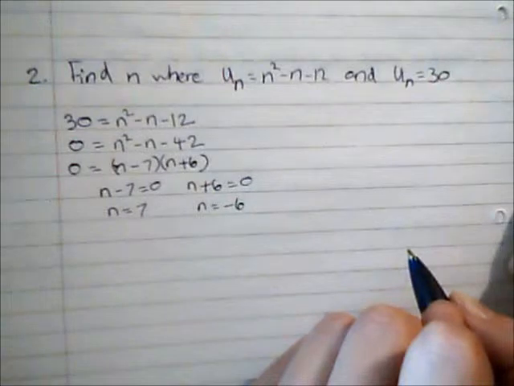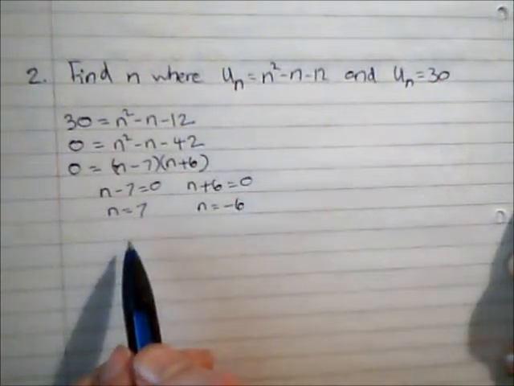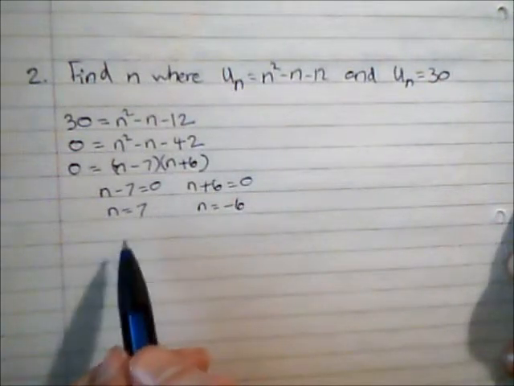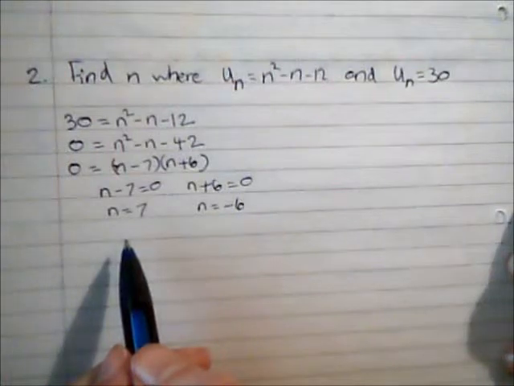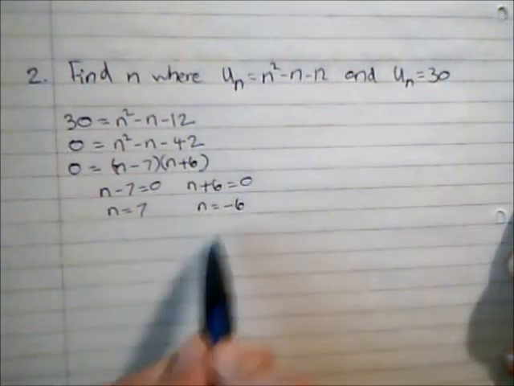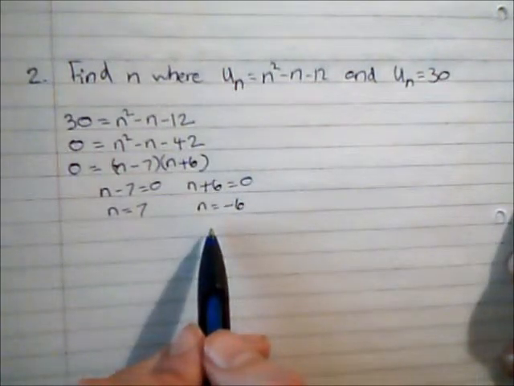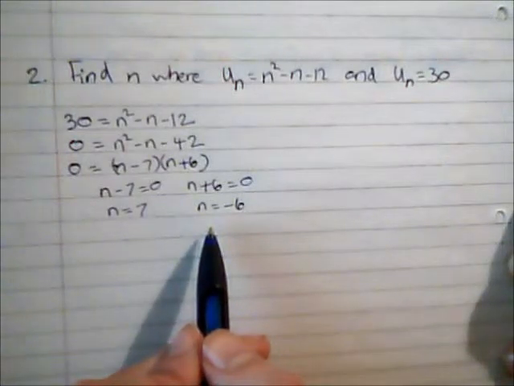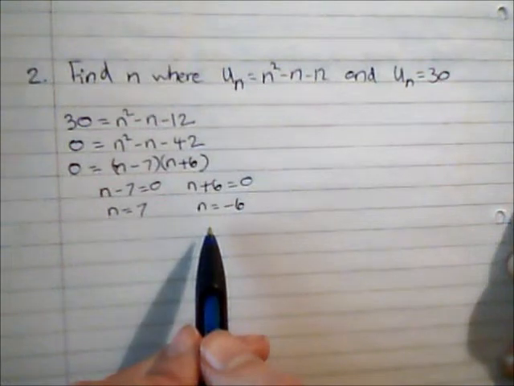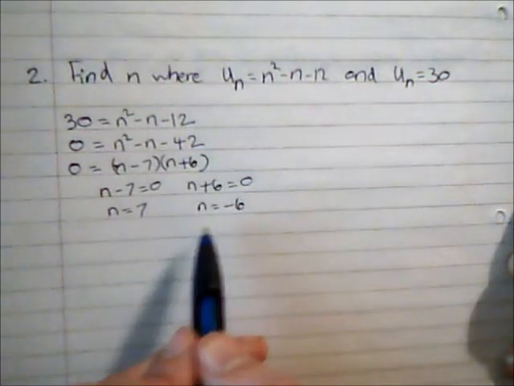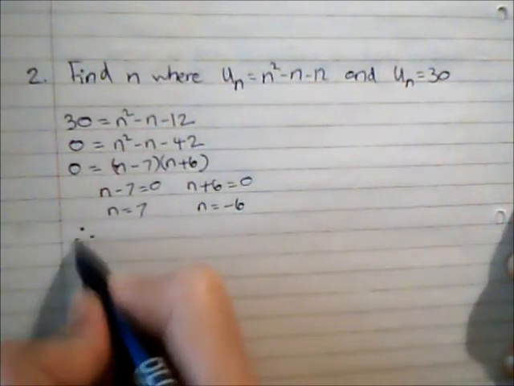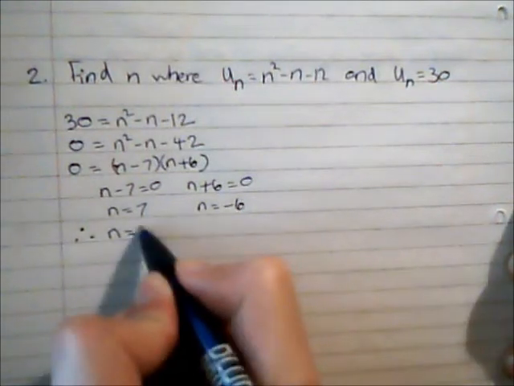So now I've got to look at these two solutions in context to the problem. So I'm looking for a term in the sequence with a value of 30. So n equals negative 6 cannot be the solution I want, because if I'm looking for a term in the sequence, it must be an integer value which is positive. So therefore n must be equal to 7.